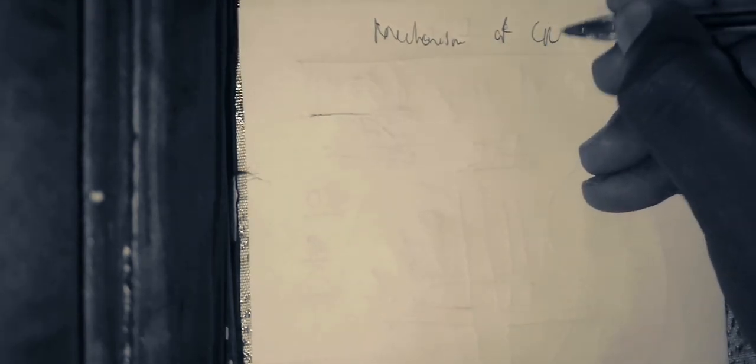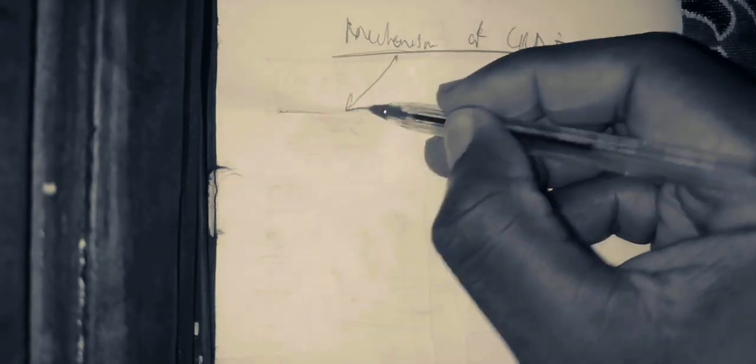Now we are going to speak about the mechanism of chronic kidney disease. For the mechanism of chronic kidney disease, you need to know that there are three major mechanisms inside chronic kidney disease. The first one is glomerular.